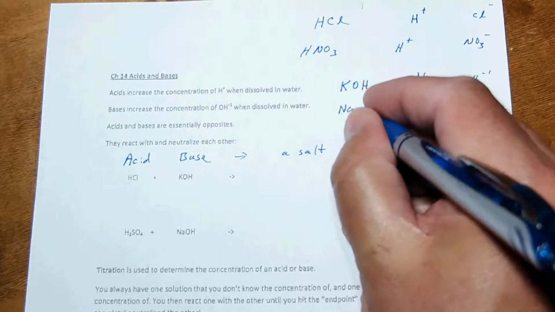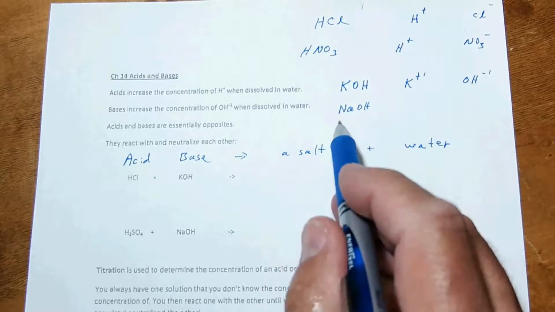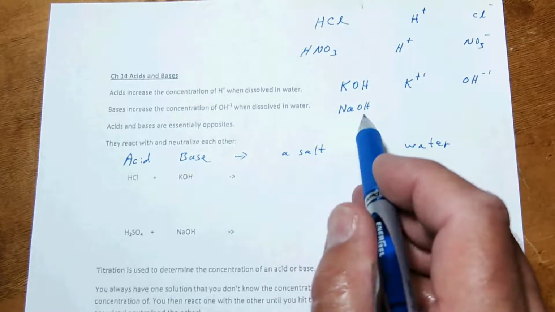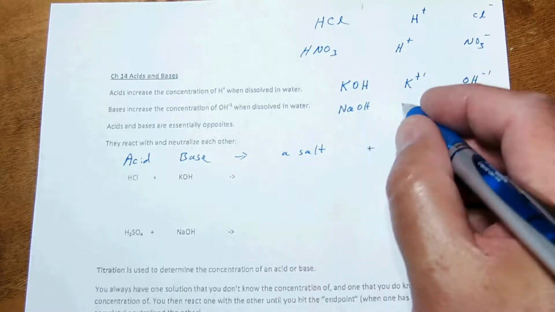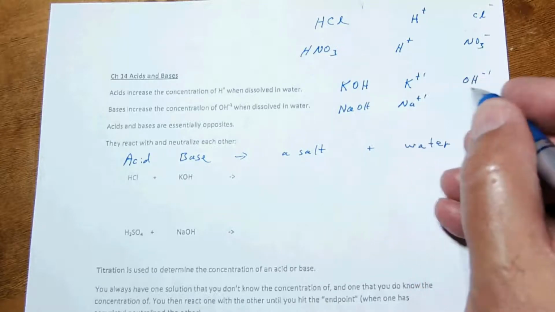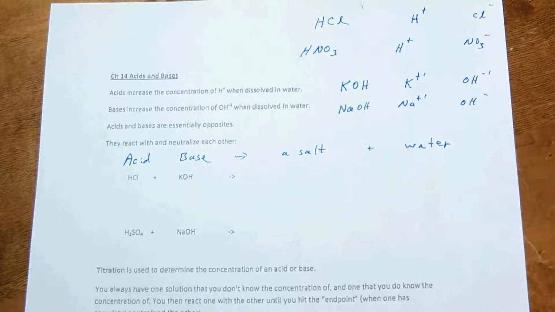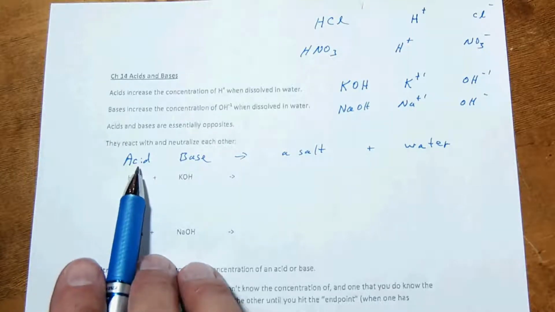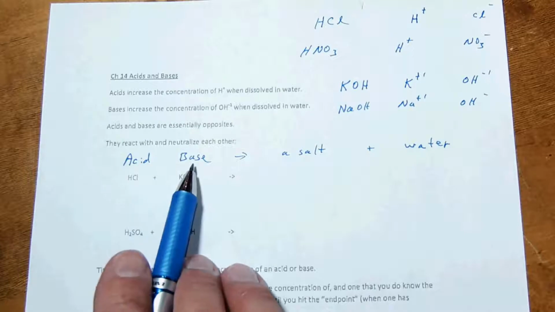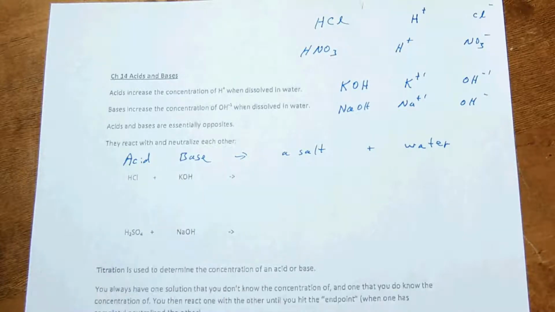Sodium hydroxide, very common laboratory reagent. The positive half is the sodium ion. The negative half is the hydroxide ion. So acids and bases. Now, the thing you got to know about these is the way they react with each other. Keep in mind they're opposites. They're complete opposites of each other. An acid is considered to be the opposite of a base. When opposites get together, they destroy each other.